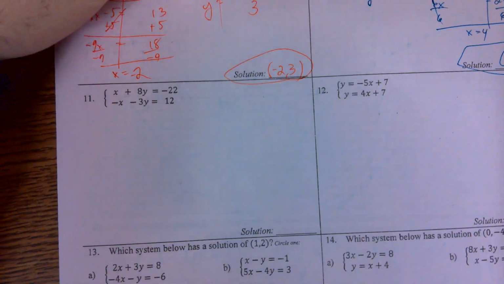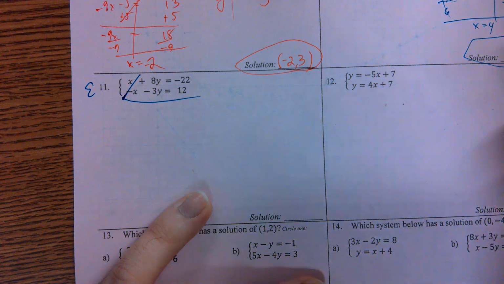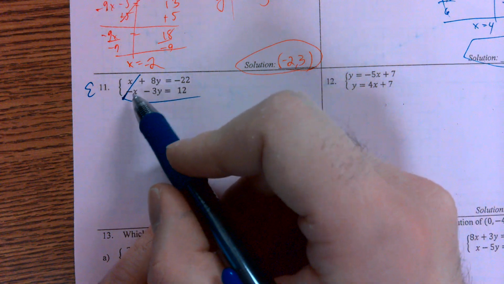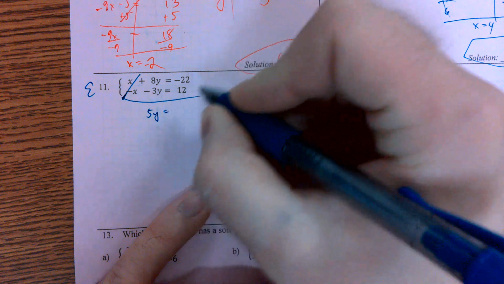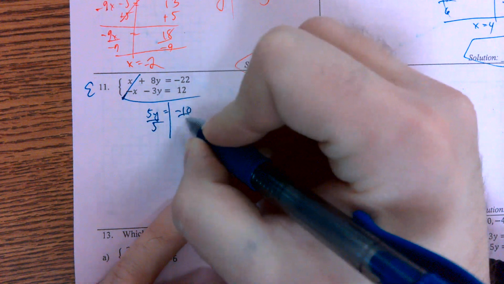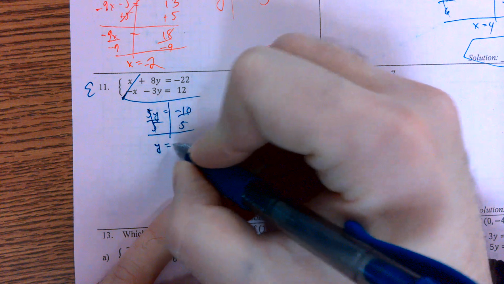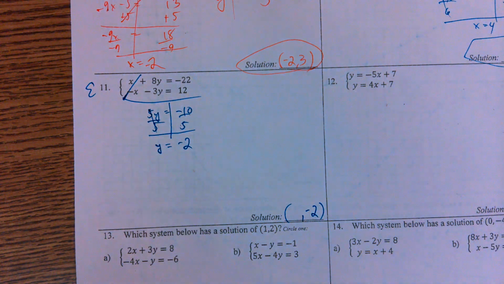Number 11, I know I'm going to eliminate here again because my x's will cancel just like that. x minus x is 0, don't need that. 8y minus 3y is 5y. And negative 22 plus 12 is negative 10. Divide both sides by 5. And I get my first piece of my answer, y equals negative 2.